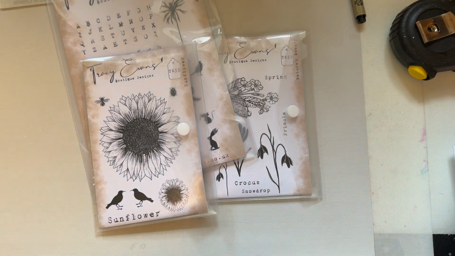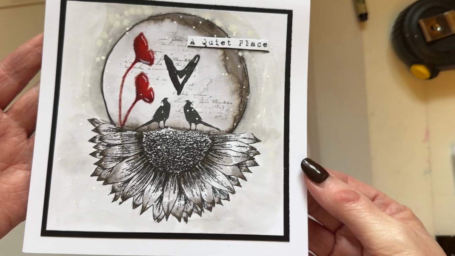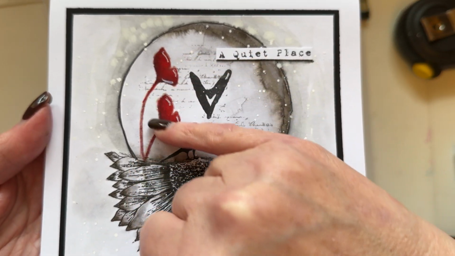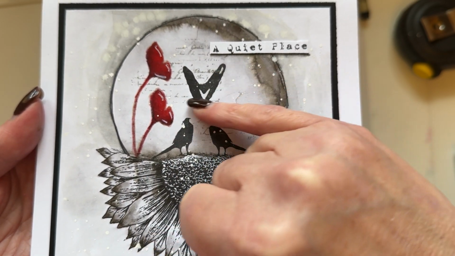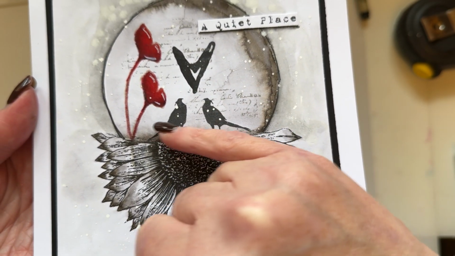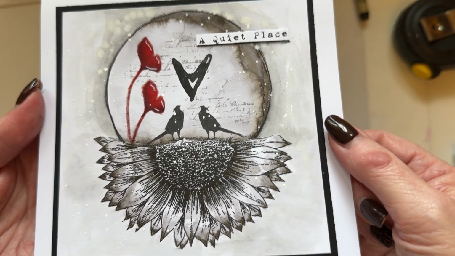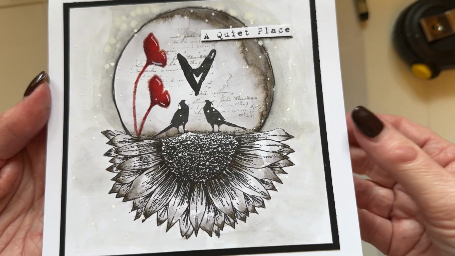So now just continuing with that kind of theme, we have the sunflower. We have TE26 with Quirky Birds, TE10, and the pheasants. And again, A Quiet Place, TE13. You can mix and match all those stamps.